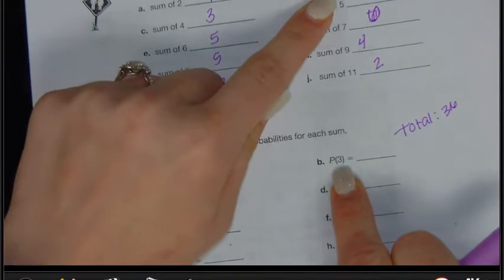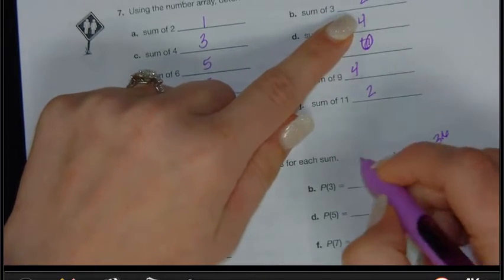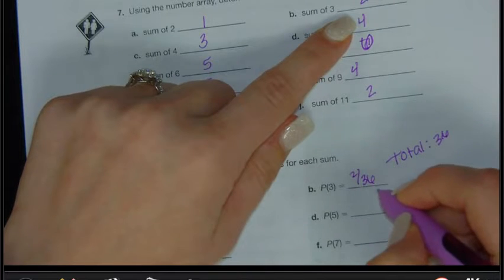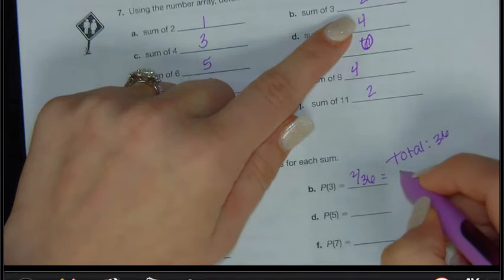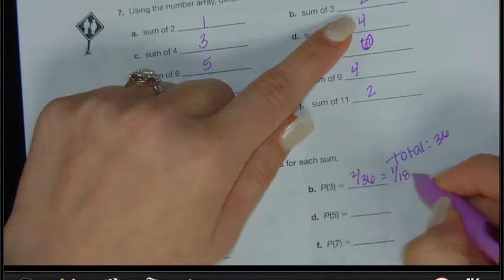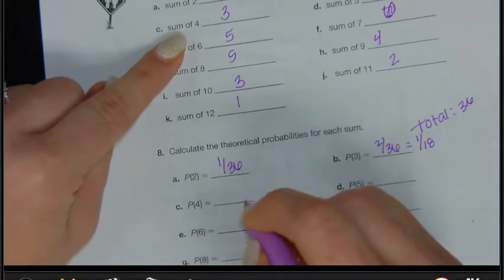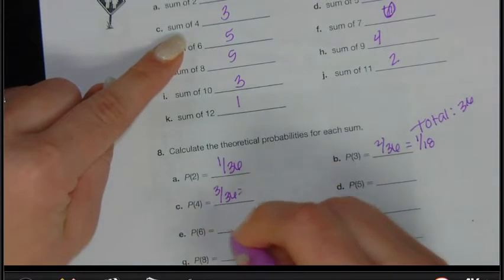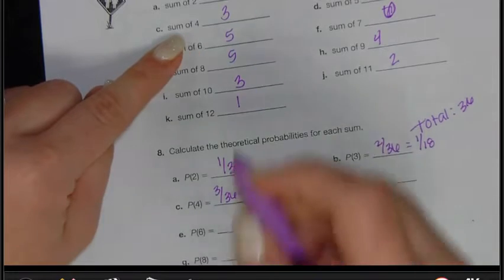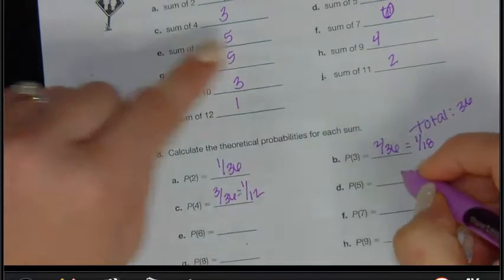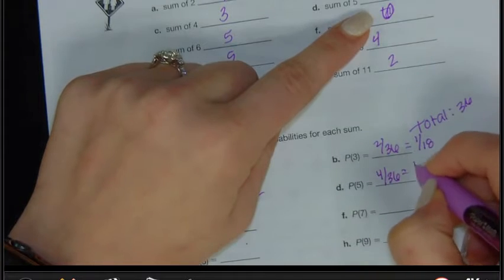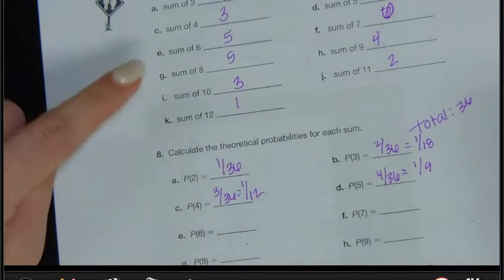Okay. Probability that my sum is 3. Well, it's 2 out of 36 total choices. And I see that 2 and 36 are both even, so 2 can go into both to get 1 out of 18. The sum of 4 happens 3 out of 36 times, which 3 and 36 can reduce by 3 to give me 1/12. 5 happens 4 out of 36 times. Well, this can be reduced to 1/9.